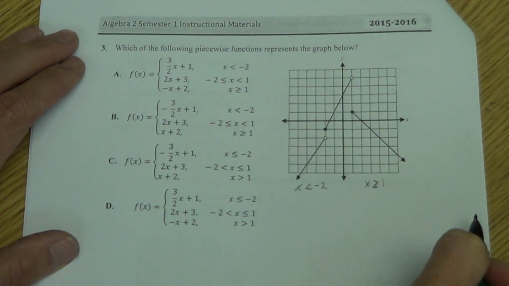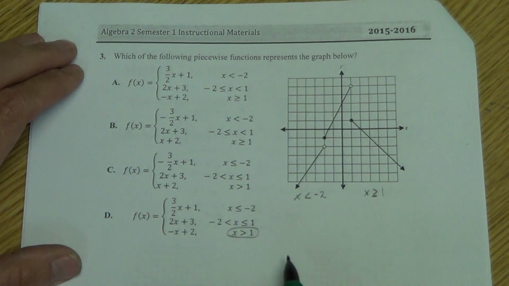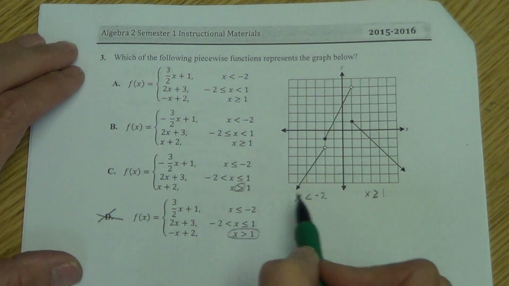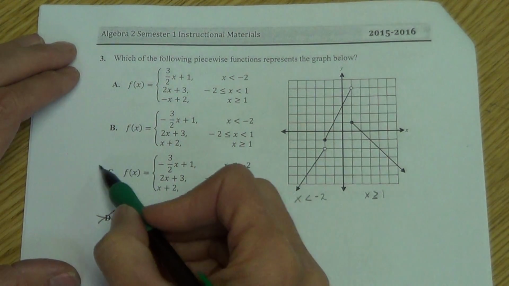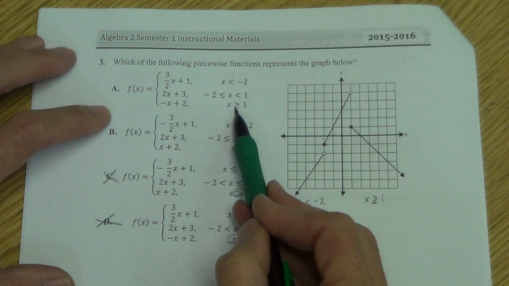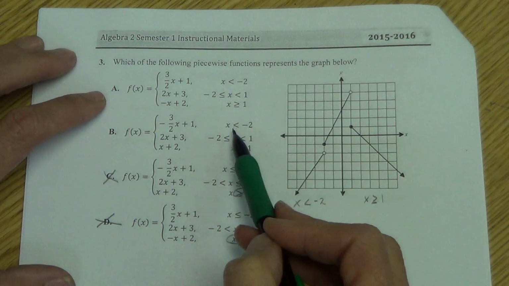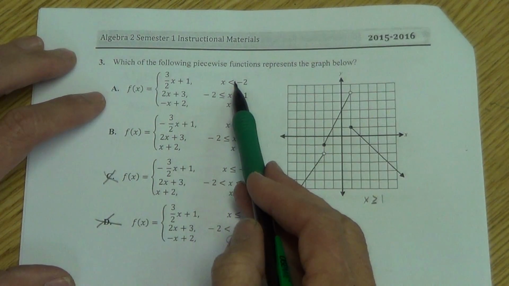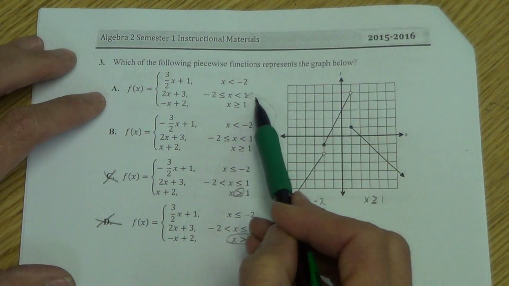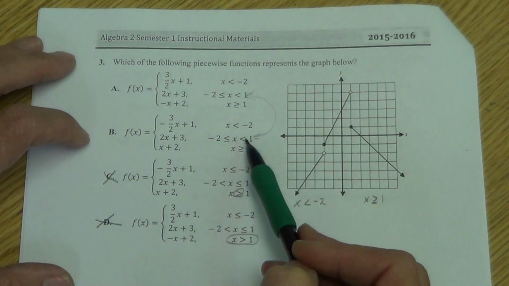So that's the first thing that I go to on these options. This one says greater than without the equals to, so it's out. This one says greater than without the equal to. It's out. This one says greater than with equal to, greater than with equal to. Now let's look at the x is less than -2. Is there any difference in these? No, there's no difference. So one of these two has to be it.